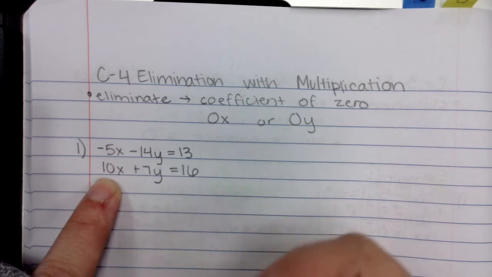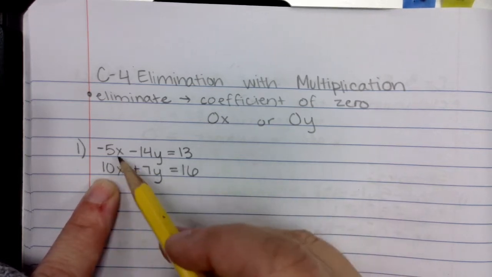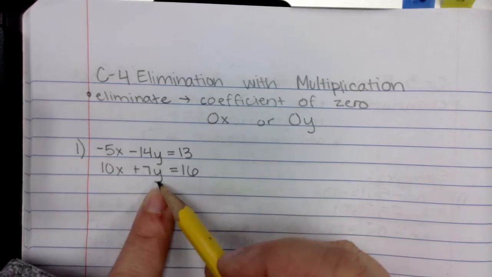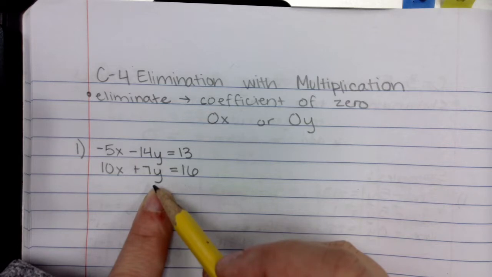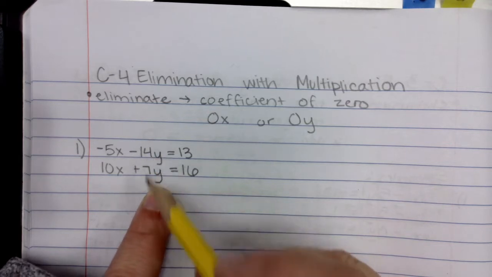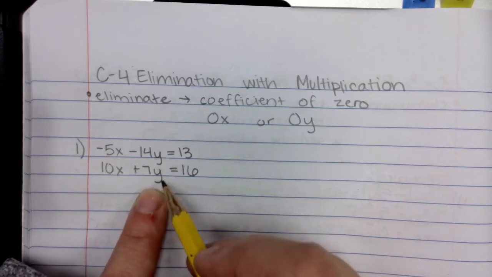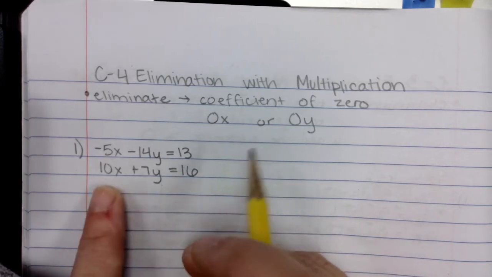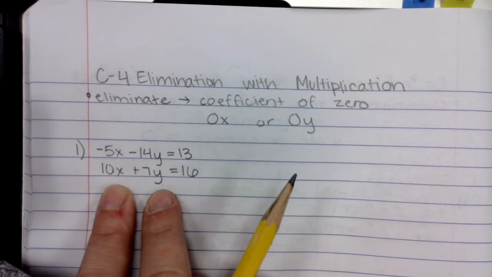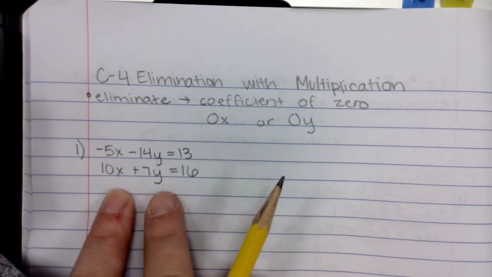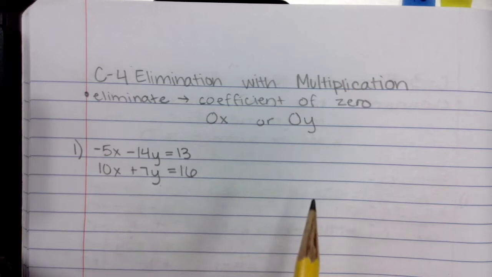Okay, or in this case, we have another option. We could actually get rid of the 7y by multiplying 7 by what? How would I get that 14? 2. Okay, so we have a decision to make in this problem. We can either get rid of the x's or the y's. As a class, what do you feel? Do you want to get rid of the x's or should we get rid of the y's? X's? Okay. So we're going to take this top equation.